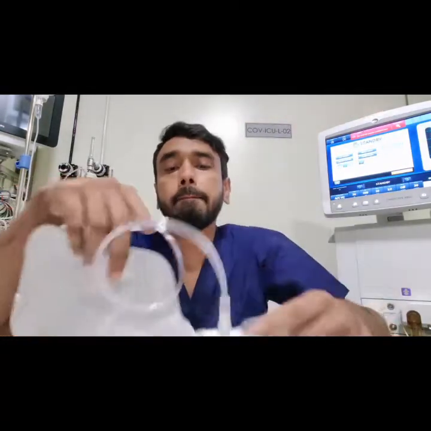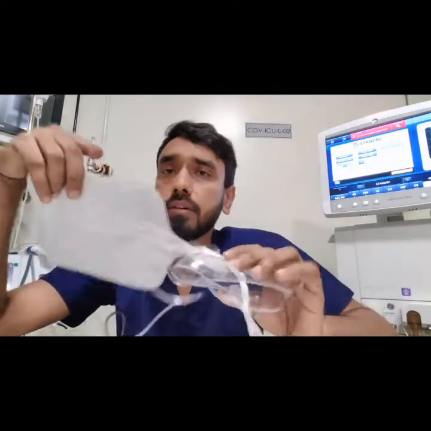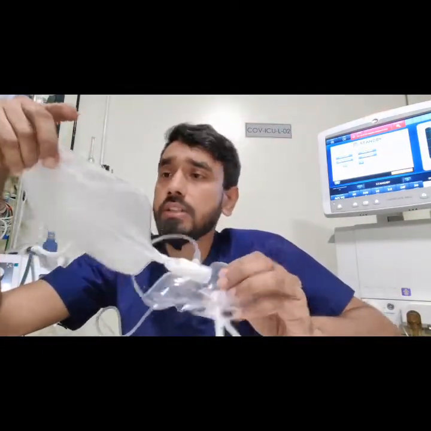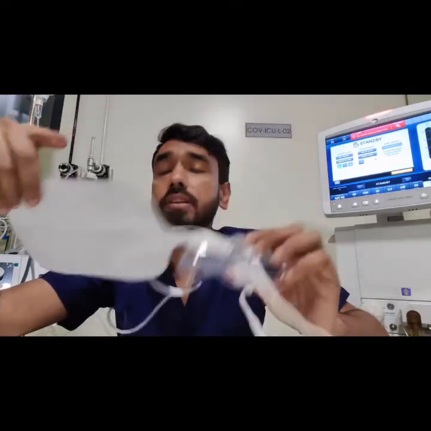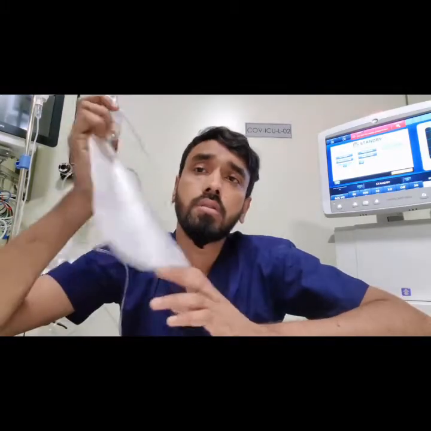And if a patient is provided with 15 liters of oxygen through this non-rebreather mask, what should be the FiO2 for this patient? 15 into 4, 60, and environmental 21%. Overall, we can achieve 80 to 85% FiO2 through these non-rebreather masks.